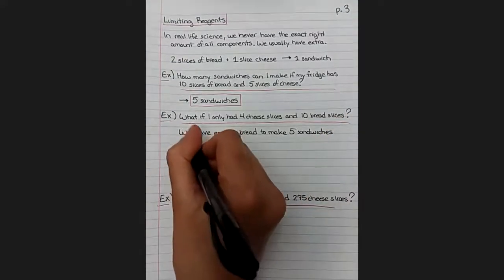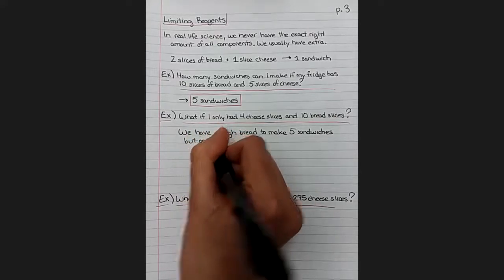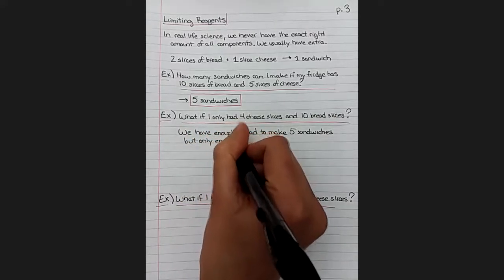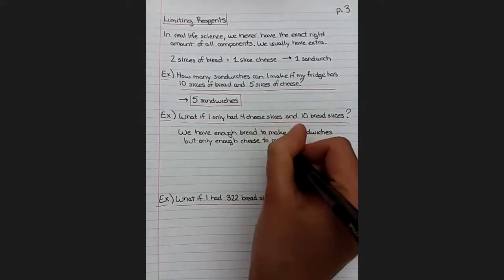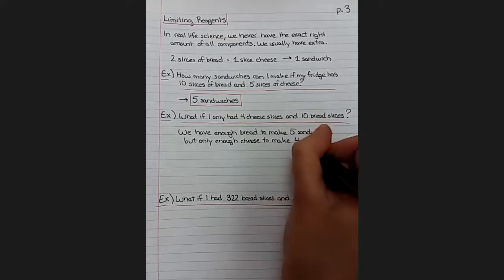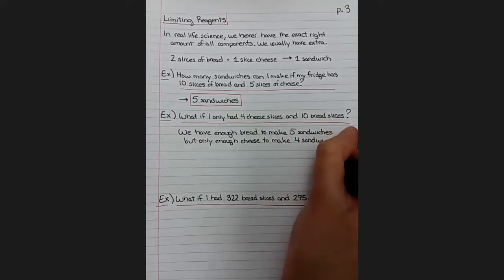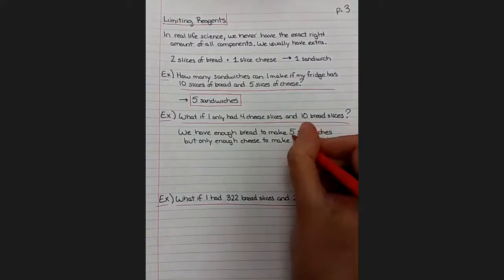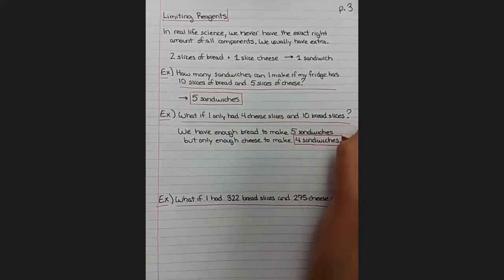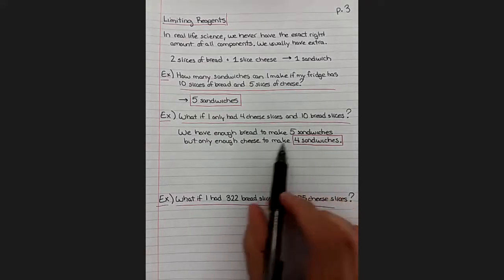What if we look at the cheese? We only have 4 pieces of cheese, and we need 1 piece of cheese per sandwich. So we only have enough cheese to make 4 sandwiches. So I've run out of cheese. I don't have enough for that 5th sandwich. So in this case, I can only make 4. Or in the case of the hot dogs and the buns, I would run out of buns before I ran out of hot dogs. So we have ways of describing these different elements, the one that runs out first and the one that doesn't run out first.